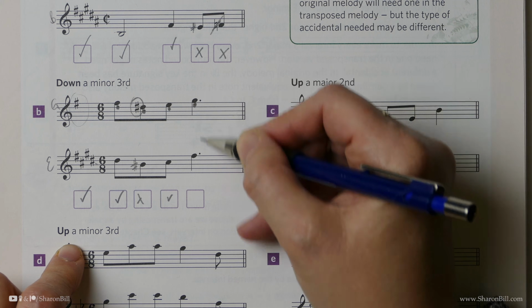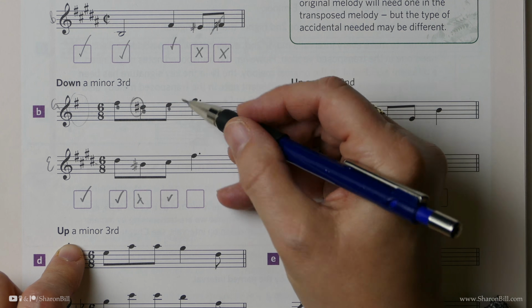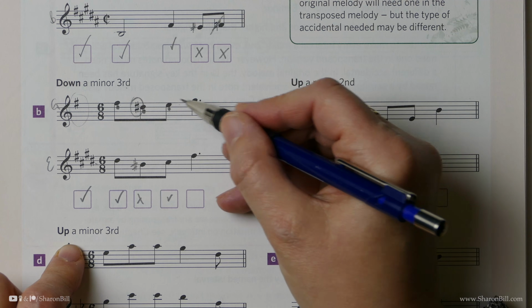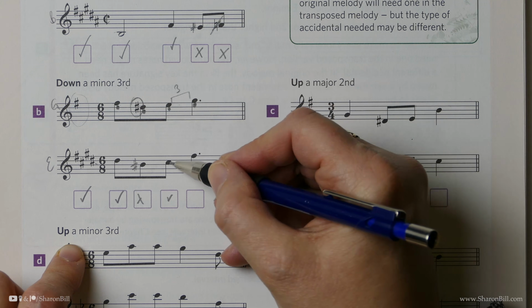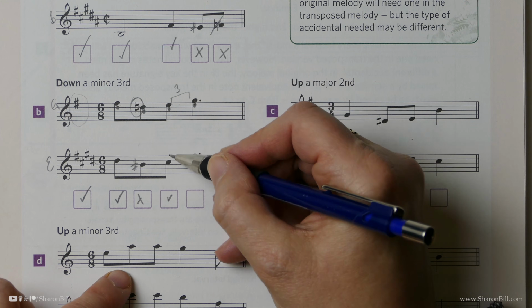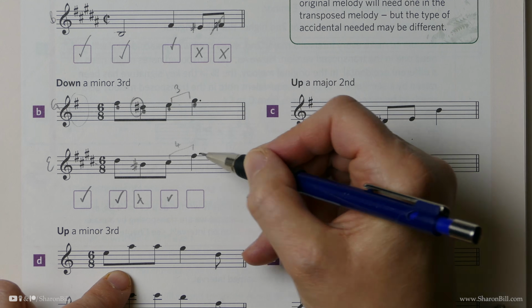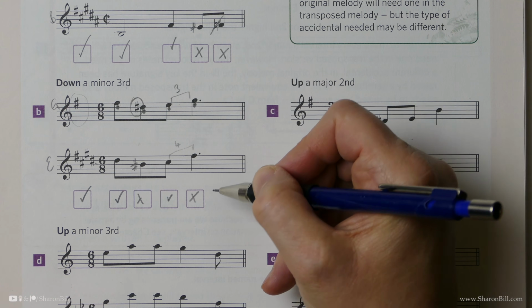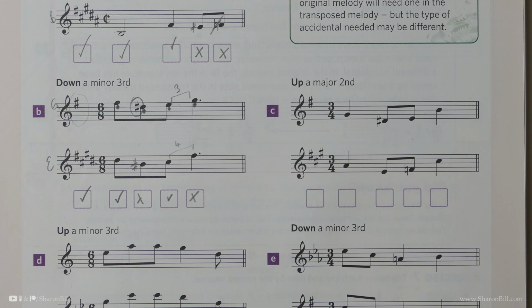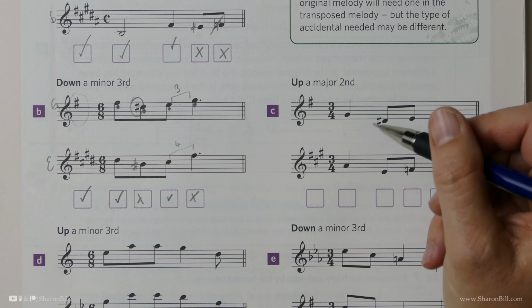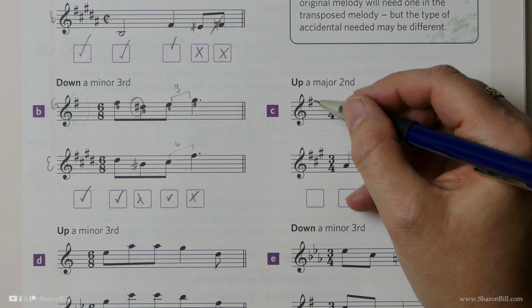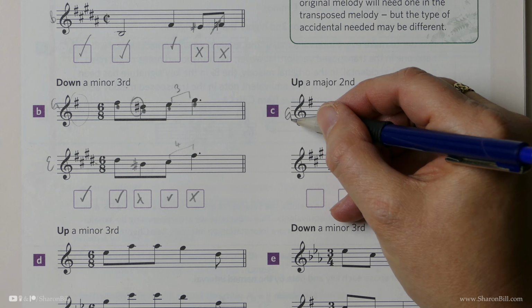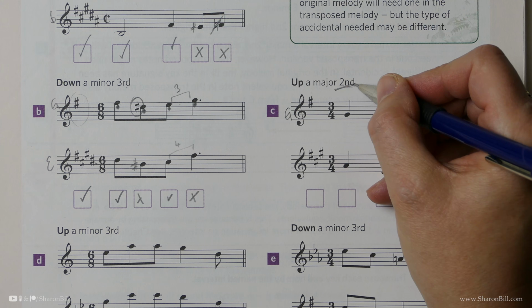takes us to the E, and that's not right, is it? So here, this is a step 1, 2, this is a third apart, and this is a fourth apart. They've gone too high. That's 4 steps apart, so that's wrong. They've just got the note head in the wrong place. Let's continue. So here we have a key signature of G major, and we need to go up a major second.